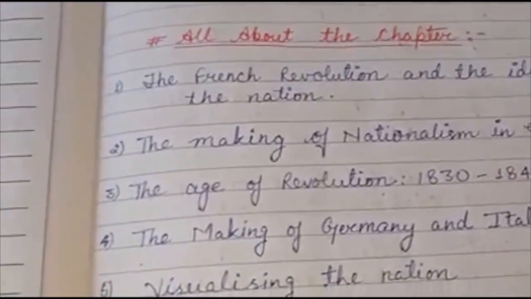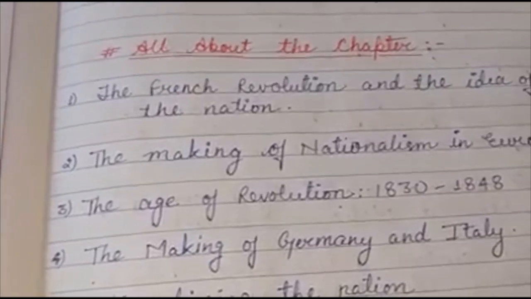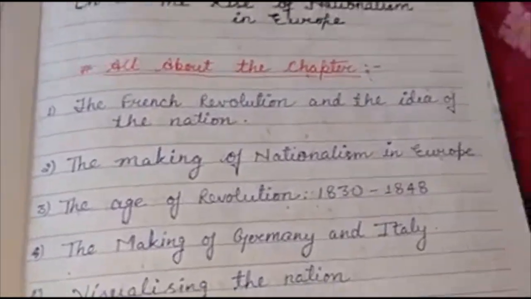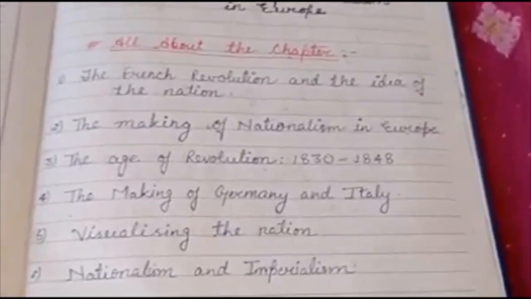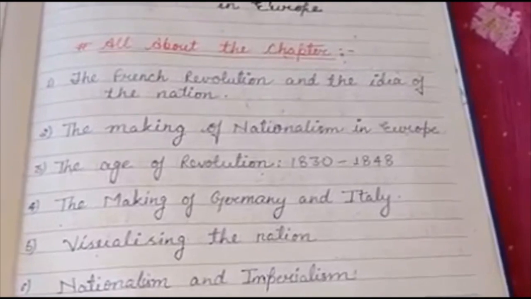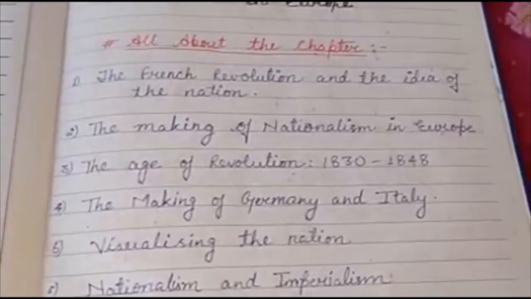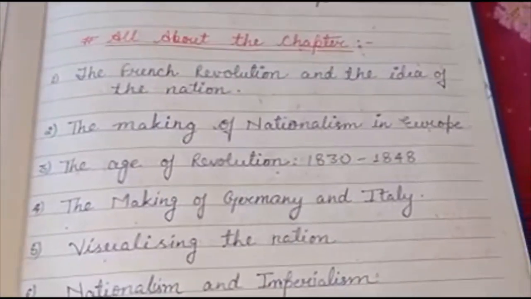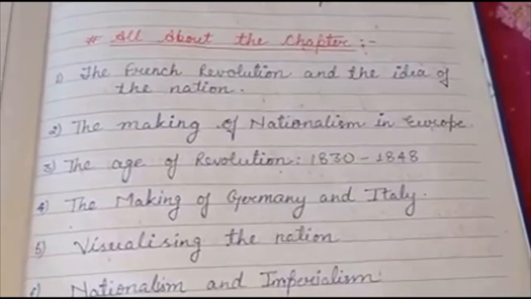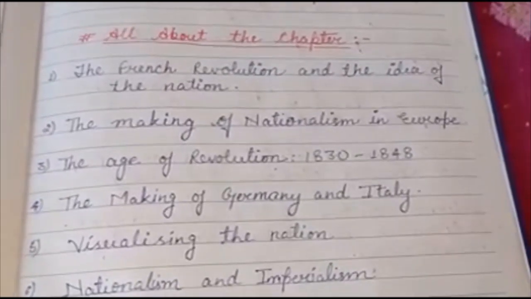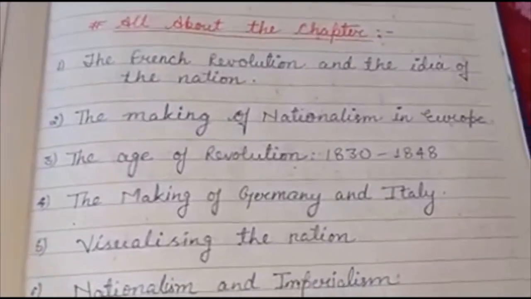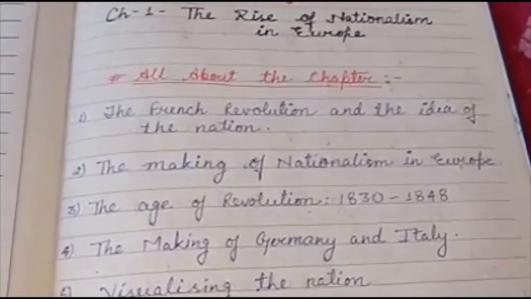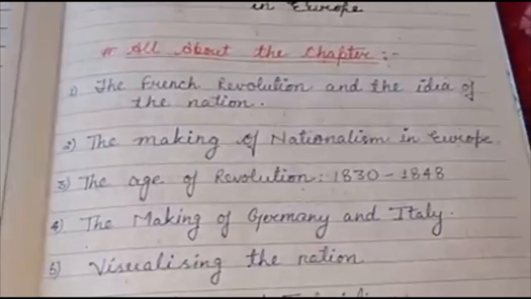French Revolution: you earlier learned about it in class 9th. Second subtopic, the making of nationalism in Europe. In this topic, we will study which kind of society existed in Europe, what their intentions were, and what their importance was. Third subtopic is the age of revolution between 1830 and 1848.